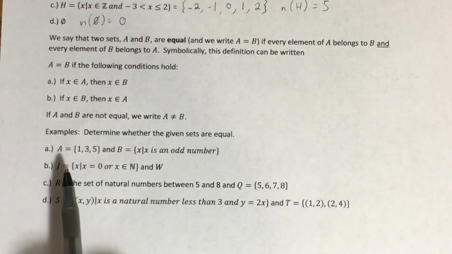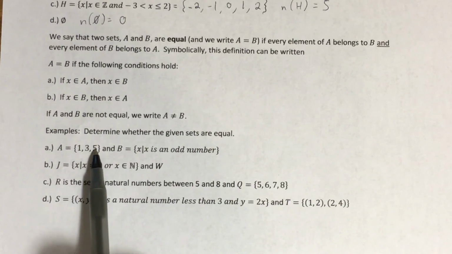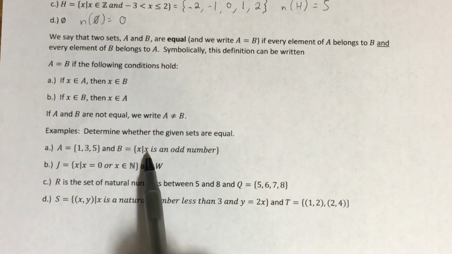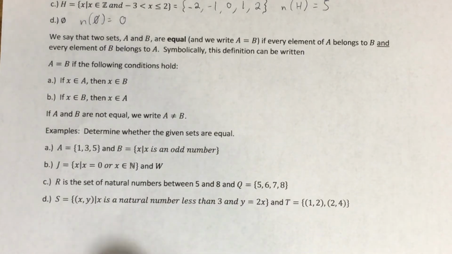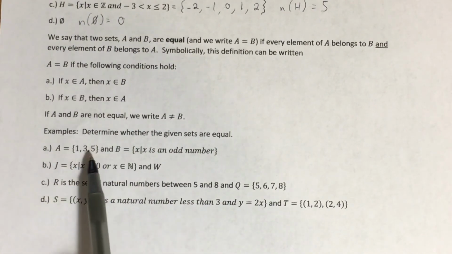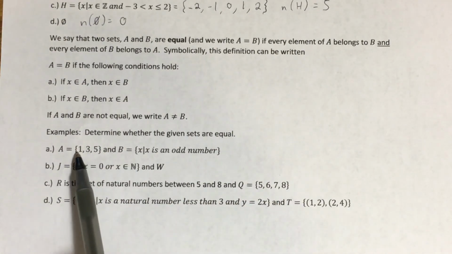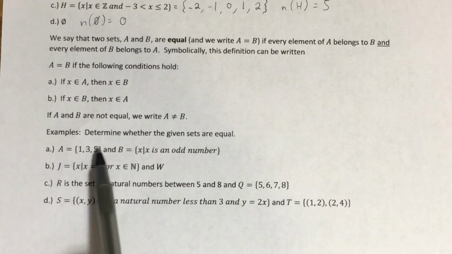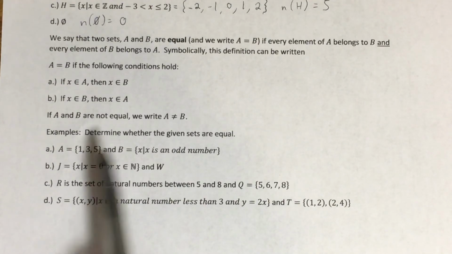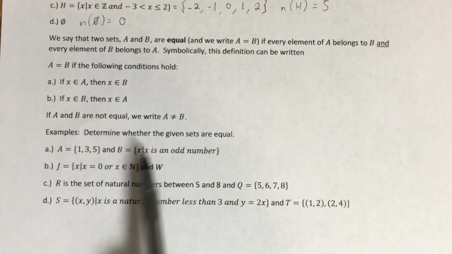So in this first one, A is equal to the set containing the elements 1, 3, and 5. B is the set of all x such that x is an odd number. So if I'm looking at these conditions, if x is in A, then x is in B. That's true for this first example here, because if x is in A, then the only numbers that are in A are the numbers 1, 3, and 5. All three of those are odd numbers. B is the set of all odd numbers. All of these would belong to B.